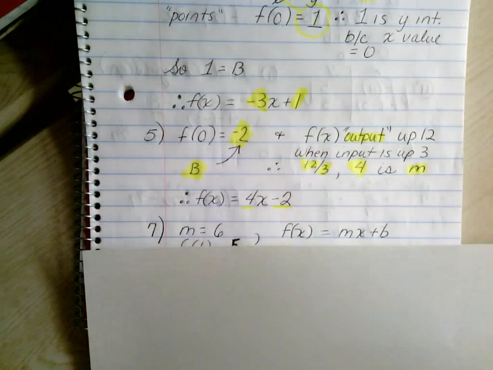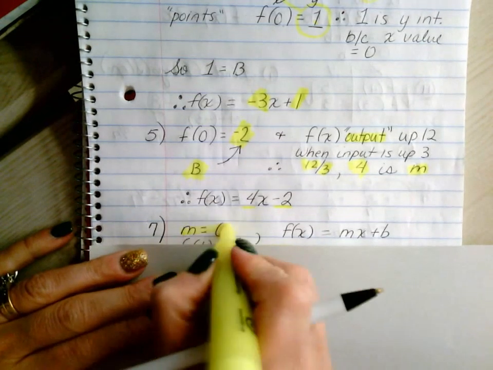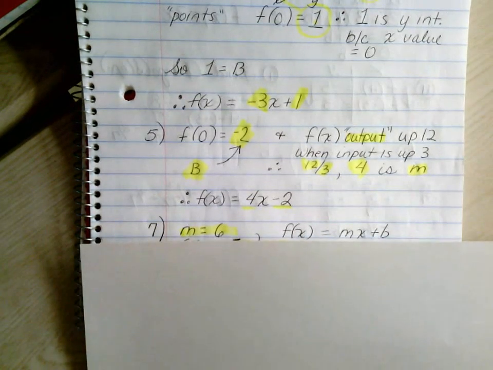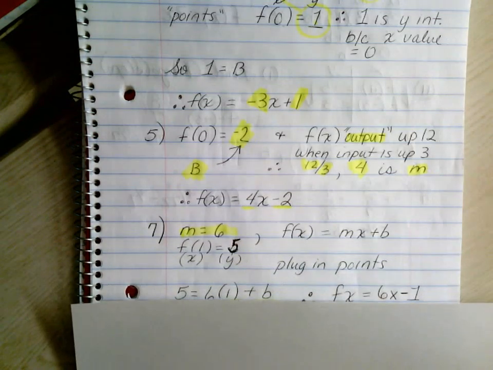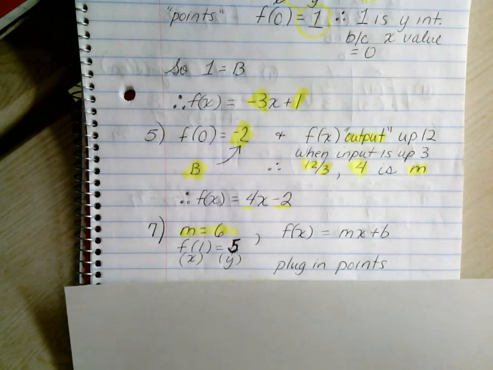Moving on to number 7. The slope is 6. Okay, I've got one gimme. And I've got f of 1 is 5. So I don't have a y-intercept. This situation forces us to plug in points.